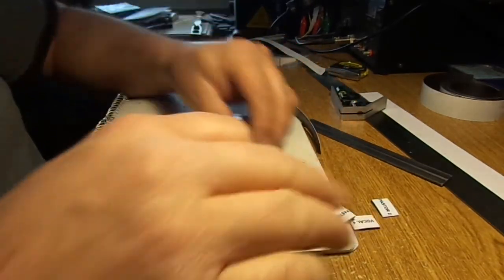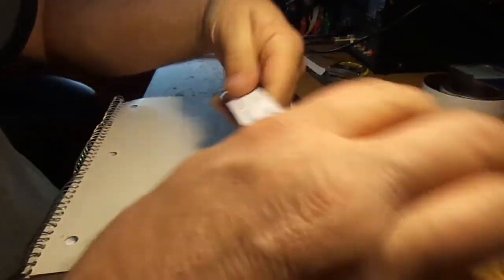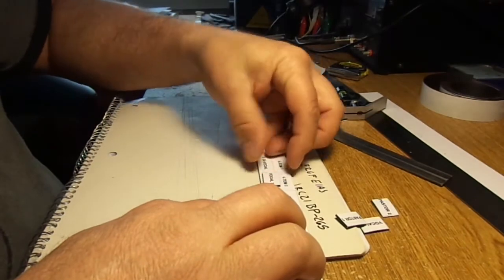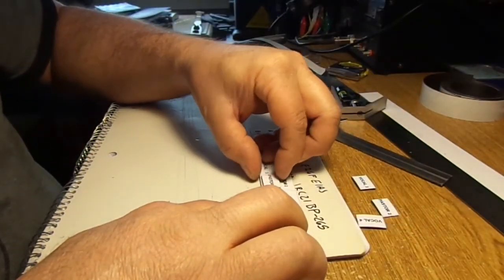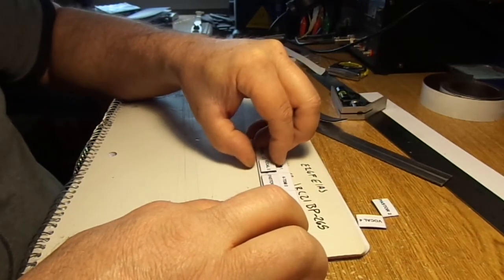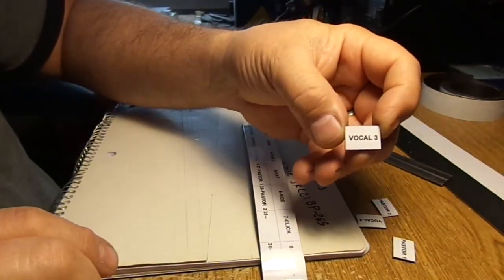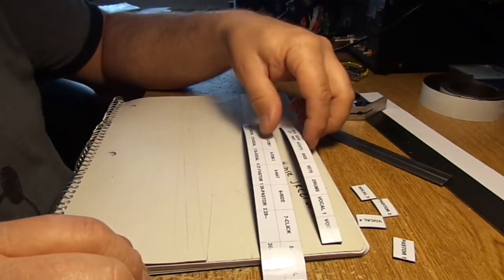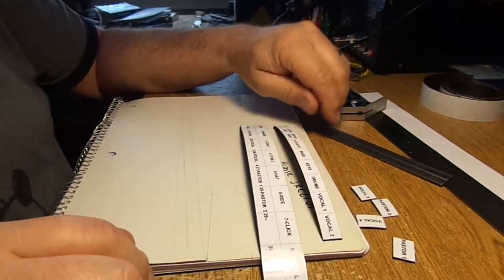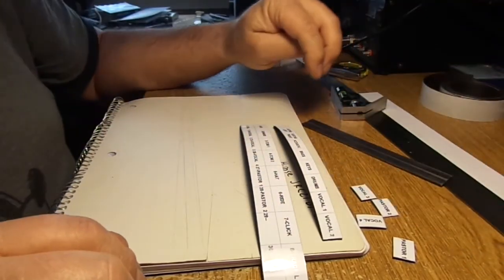So what we have is when we have our channel strips laid here, when it says vocal 1, 2, 3, 4, you can actually come in here and you could lay the names on here if you want to. But mainly I use these for the auxiliary channels for the monitors. So that's it. Just lay all these out, trim them out, and put them in a little baggie, and you carry them with you on Sunday morning.